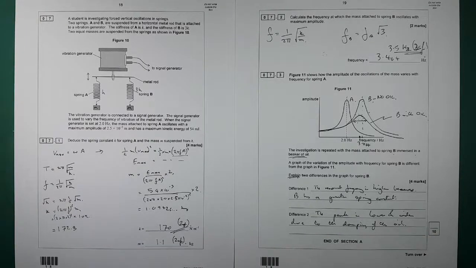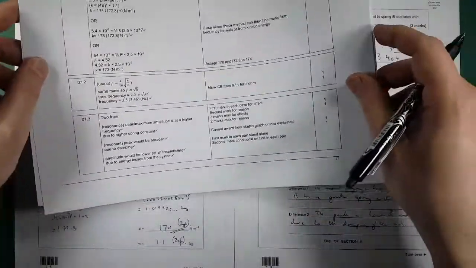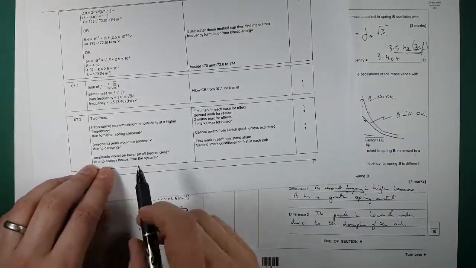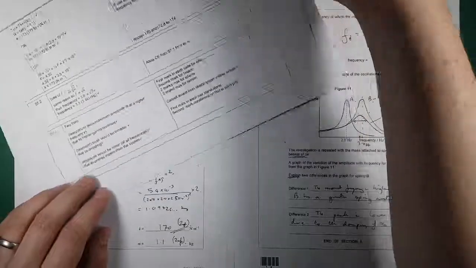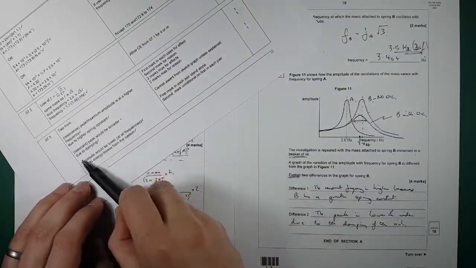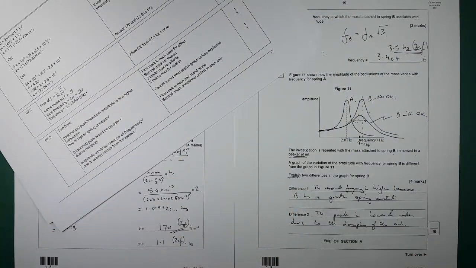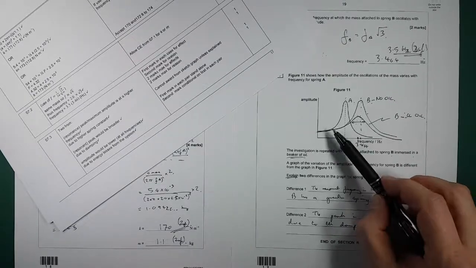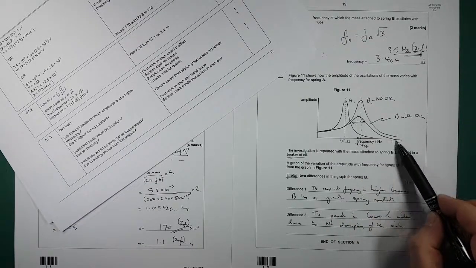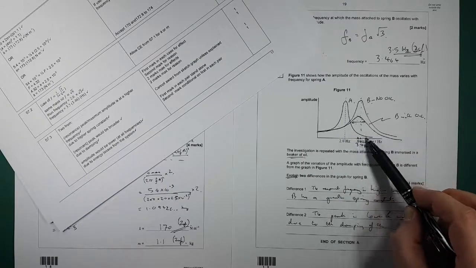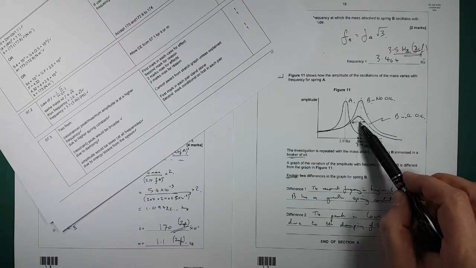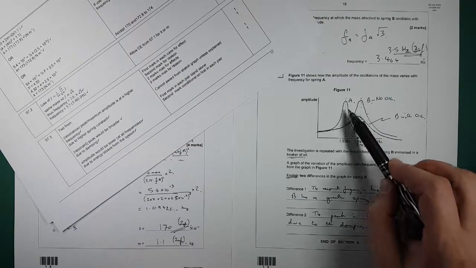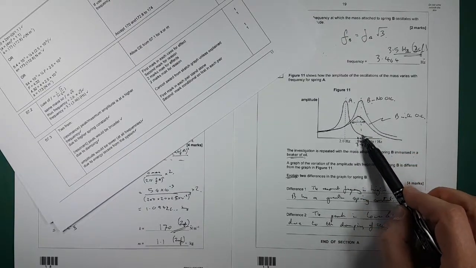But now the third one they have put on here, the amplitude would be lower at all frequencies due to energy losses from the system. Well, that's actually not true, because we're comparing apples and oranges. We're comparing this B here with this A here. So the peak's probably going to be bigger at the resonant frequency of B than it was at the non-resonant frequency of A. We don't know.